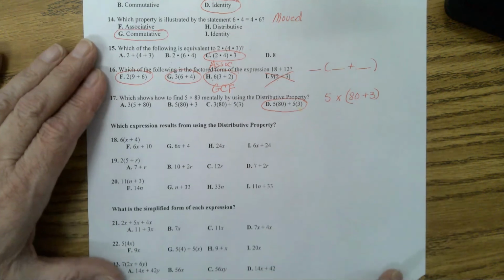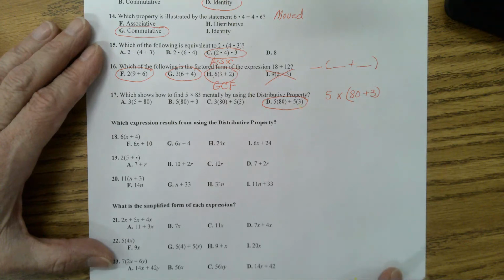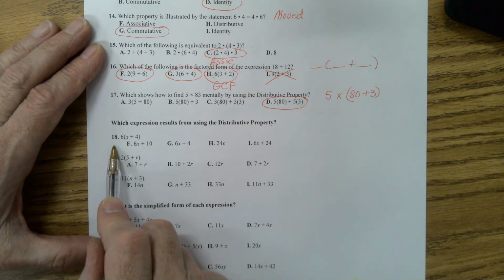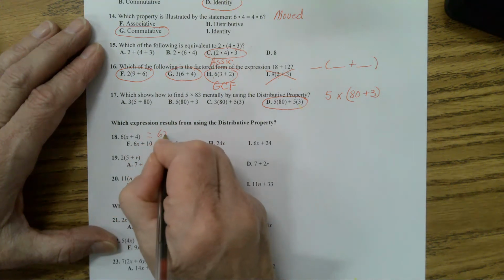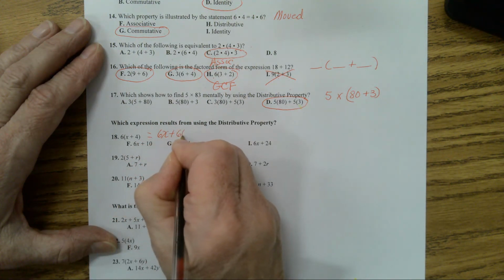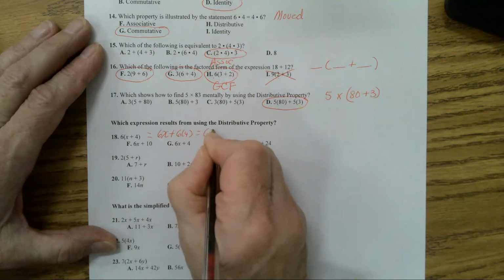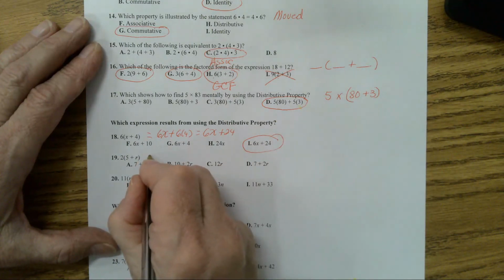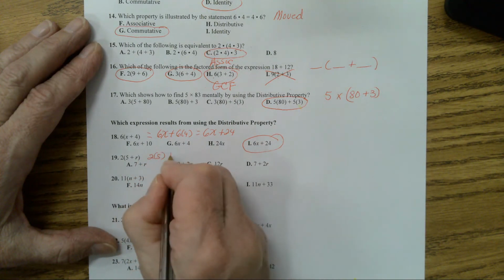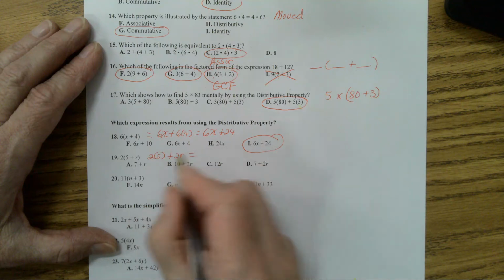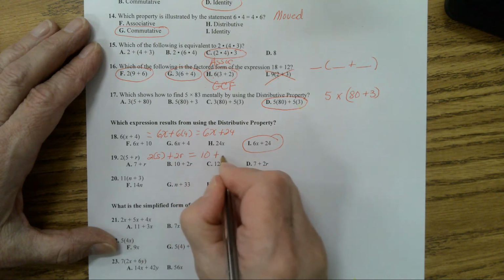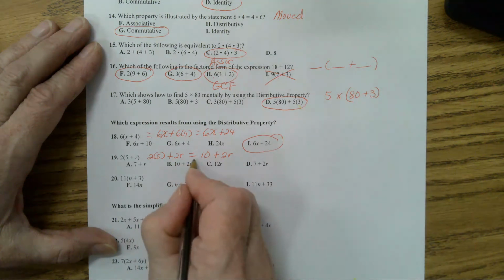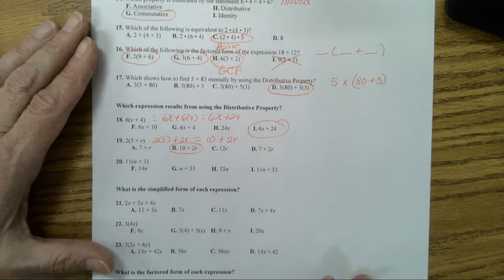Which expression results from using the distributive property? That'll be 6 times x plus 6 times 4. What's 6 times 4? 24. And that equals 6x plus 24. This will be 2 times 5 plus 2 times r. 2 times 5 is 10. And which one says 10 plus 2r? B. See, this is what I do, and then I look to see which one matches it.